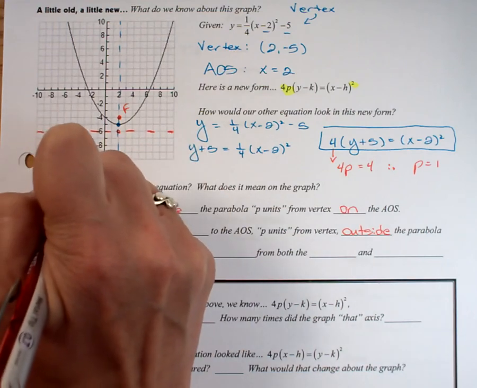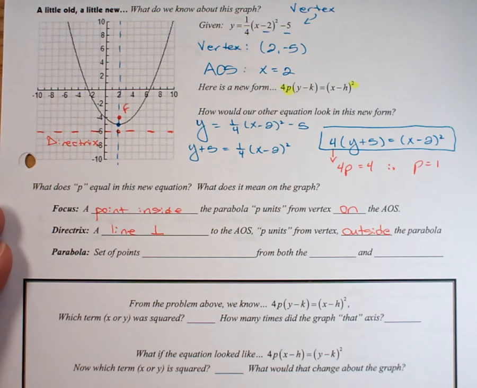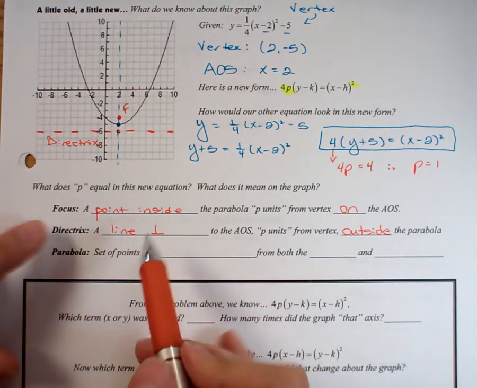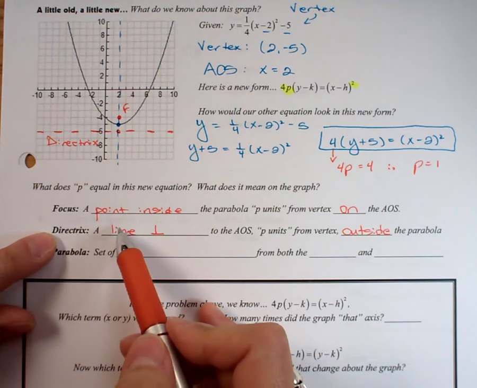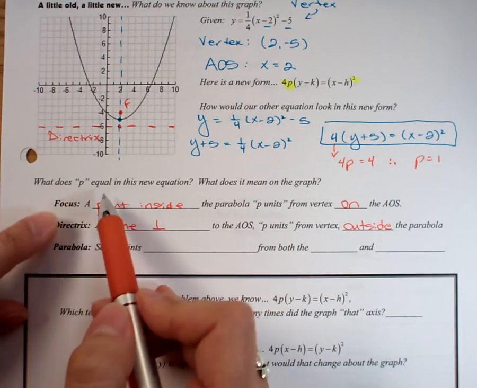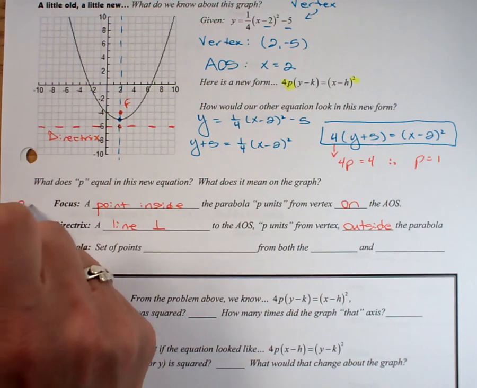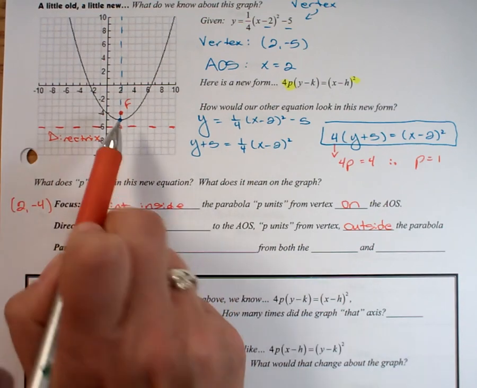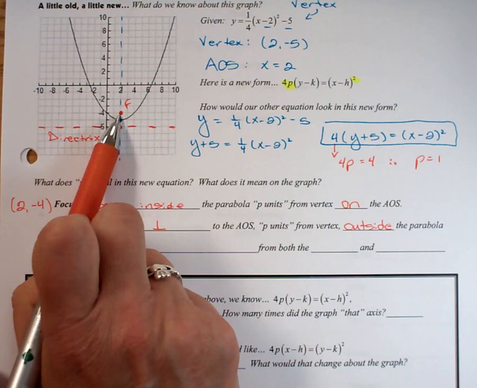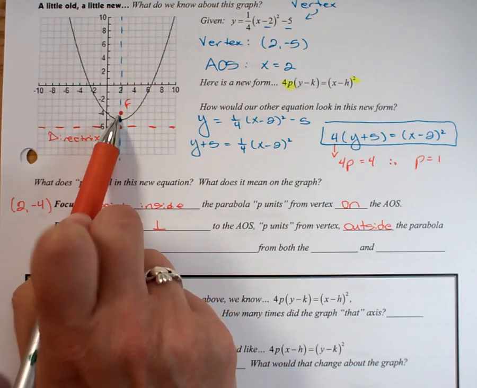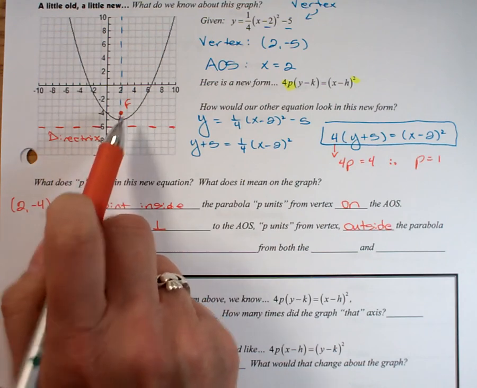Okay, so there's our directrix. Now, remember, if we need to actually identify the focus and identify the directrix, since the focus is a point, I need to write that point as an ordered pair. In this case, I can read it from my graph. As we move into the notes, we'll learn how to do it without needing a graph specifically.